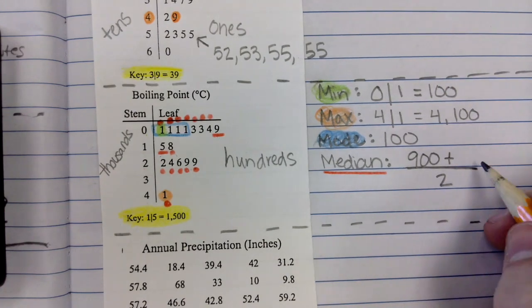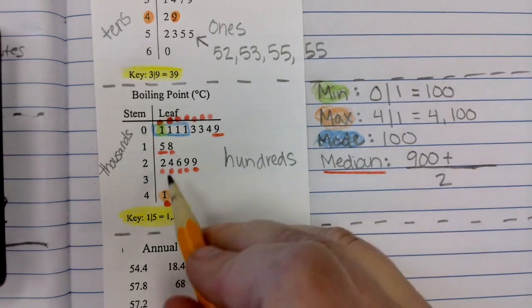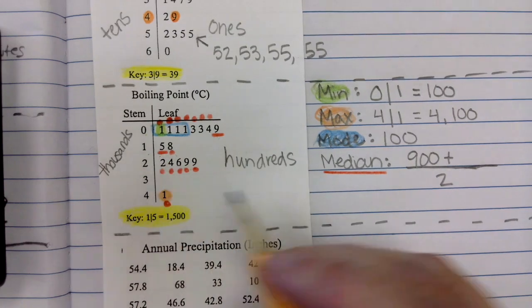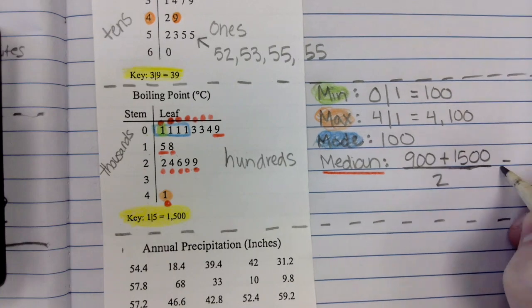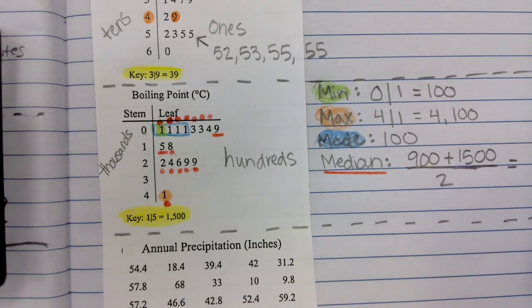Okay, so again, I like to use my calculator for that one. I like to use Desmos so I can see that I typed it in correctly. So I have 900 plus 1,500 divided by 2, and we get 1,200. All right, last one.